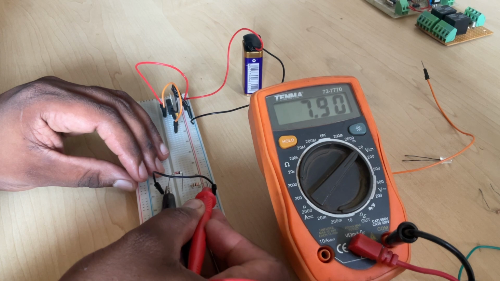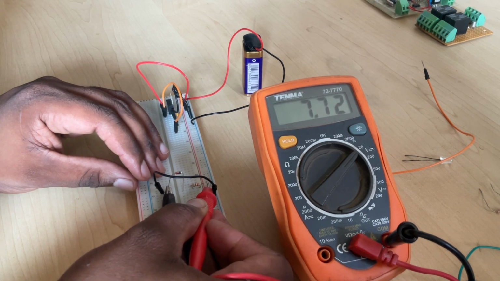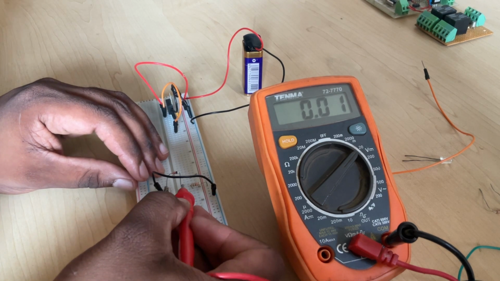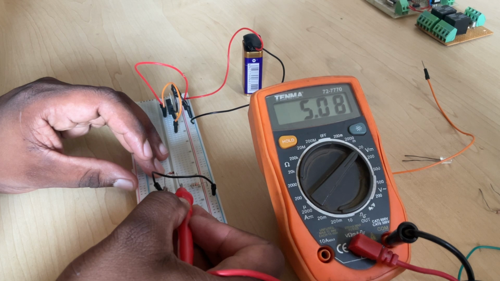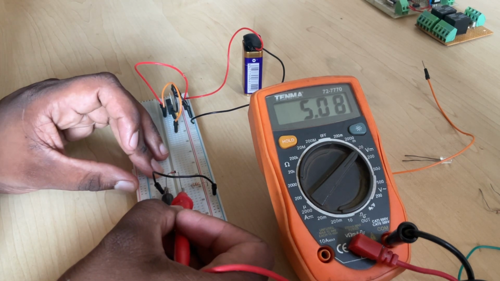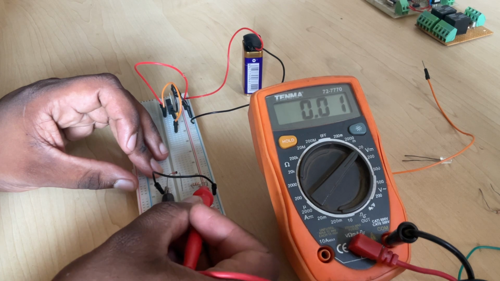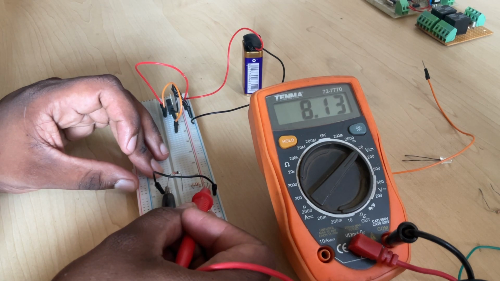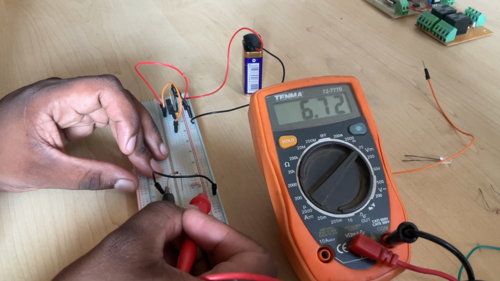There is the full voltage that we get across the circuit, and the voltage that we get across the diode is around 5.1 volts, in this instance 5.08. The rest of the voltage is consumed over the resistor. And this is how you build a voltage regulator.